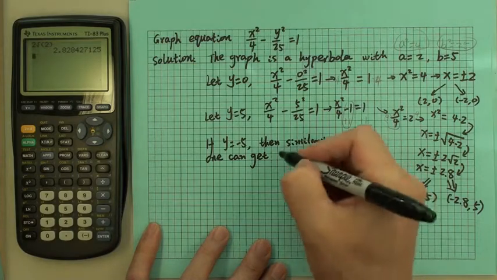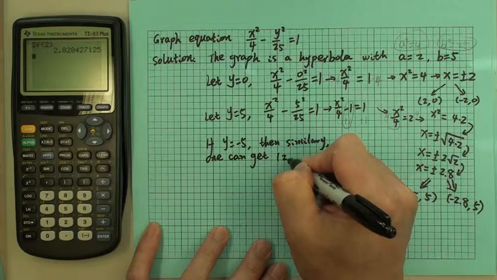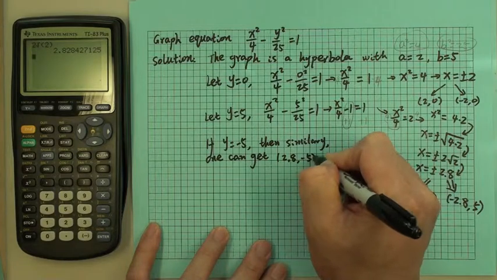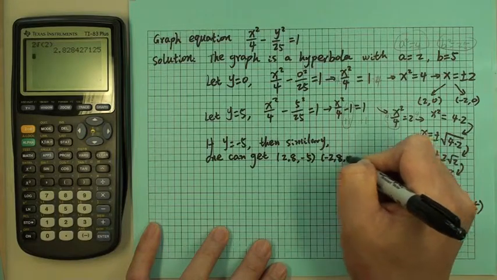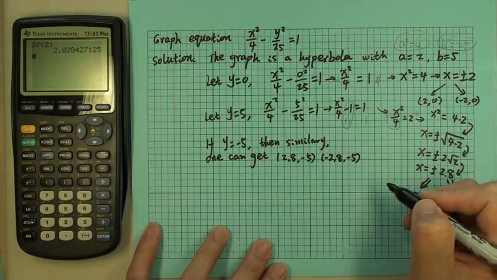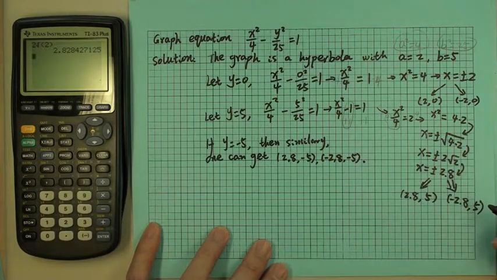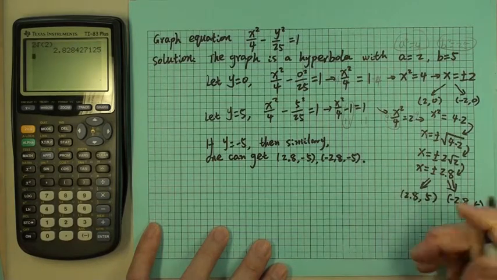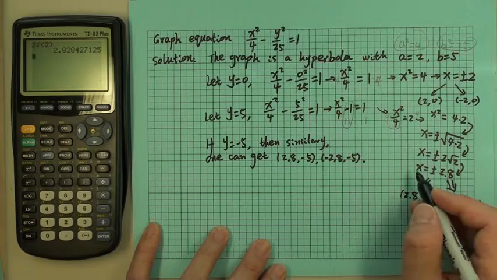Then what we get is 2.8, negative 5, and another is negative 2.8, negative 5. So we can get another 2 points. Now how many points do we have? 1, 2, 3, 4, 5, 6. 6 points. That's good enough for us to draw the picture.